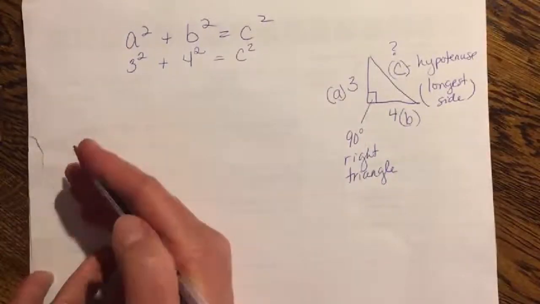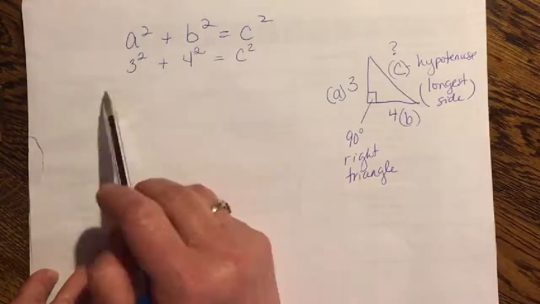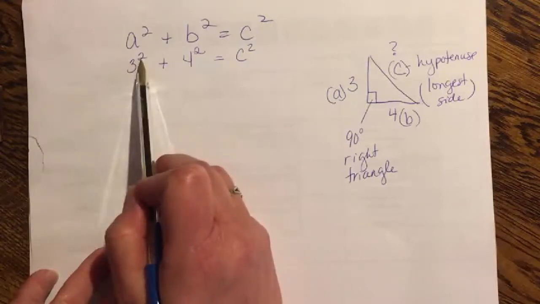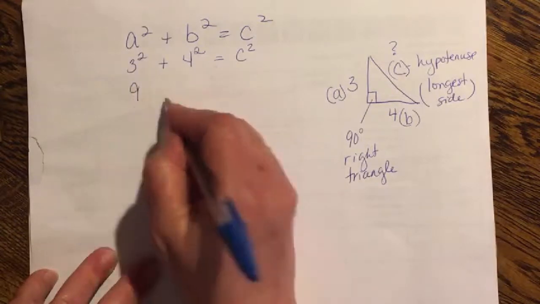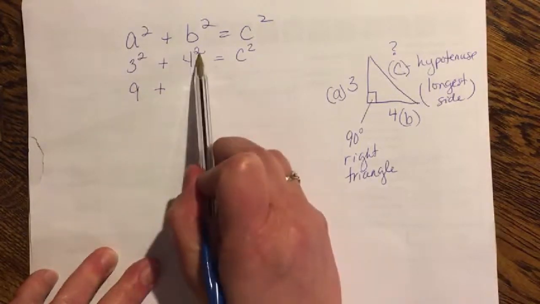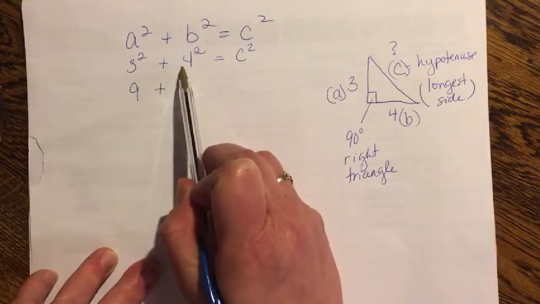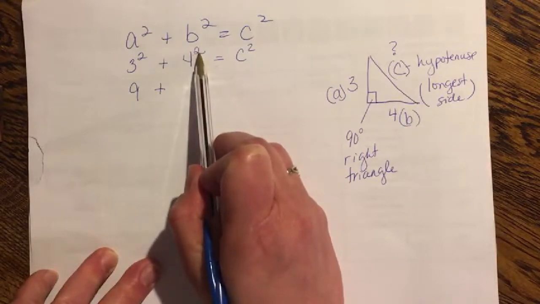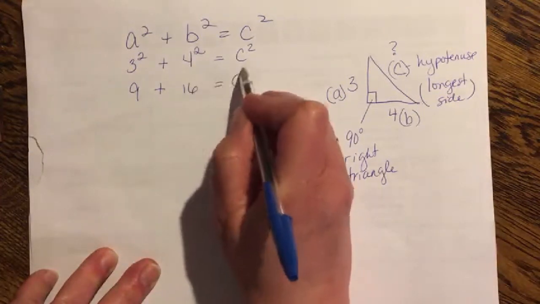So next we have to work through orders of operations. So we have to do the squaring. So 3 squared would be like 3 times 3. You can plug that into your calculator. You would get 9 plus 4 squared. 4 squared means 4 times 4. So you can either plug in 4 times 4 or you can take a 4 and square it. There should be a square button on a calculator that you could use. And you would get 16 equals C squared.